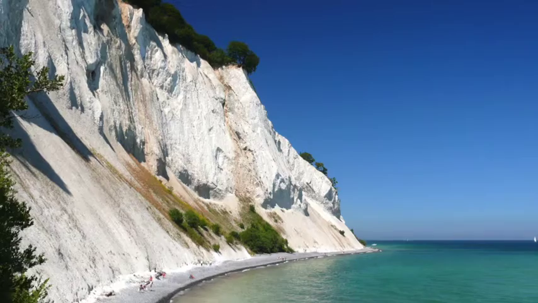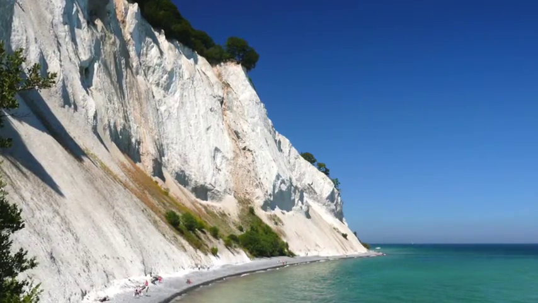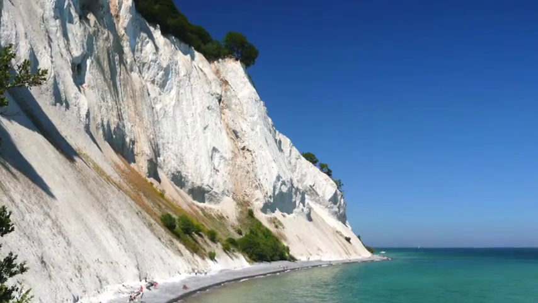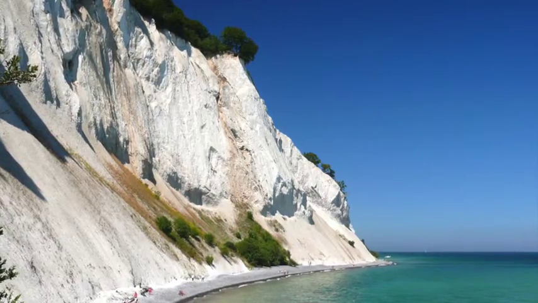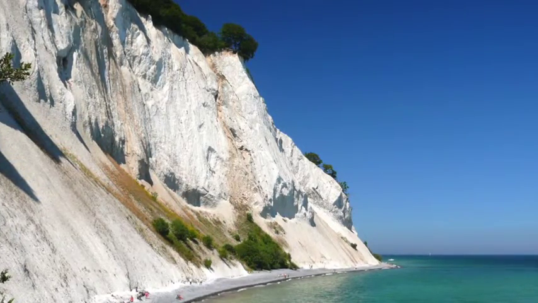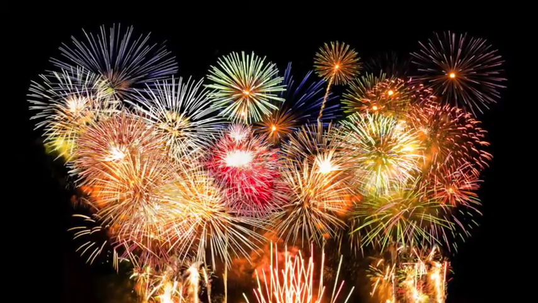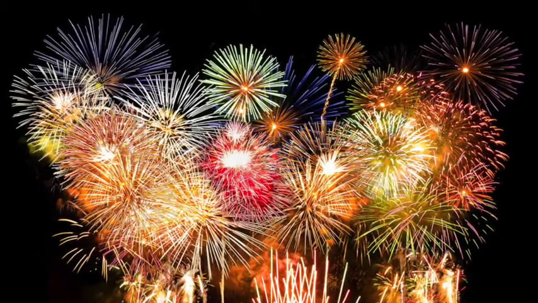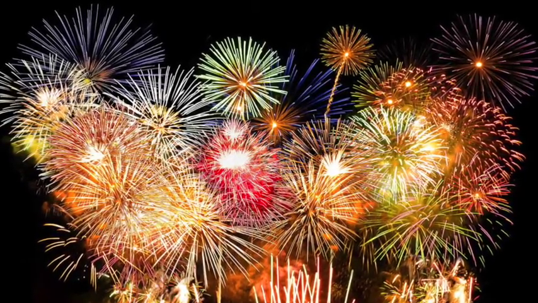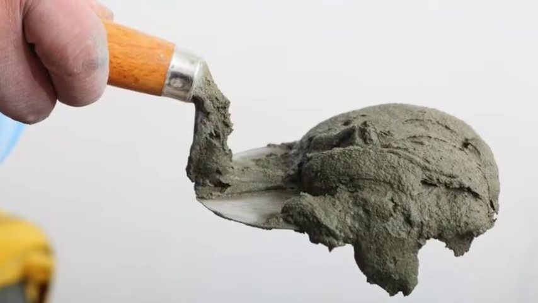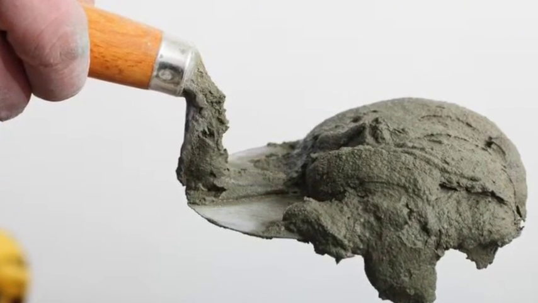Chalk or limestone is also very commonly found in nature, and the picture is from Møns Klint in Denmark, which is a chalk cliff. Calcium is also used for other things, for example, making the yellow color in fireworks and helping create cement.